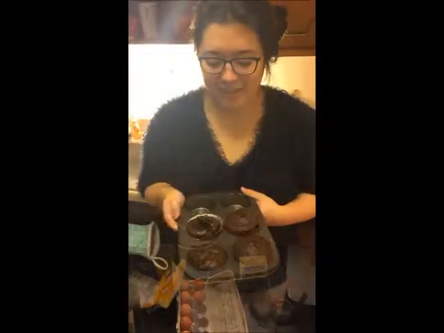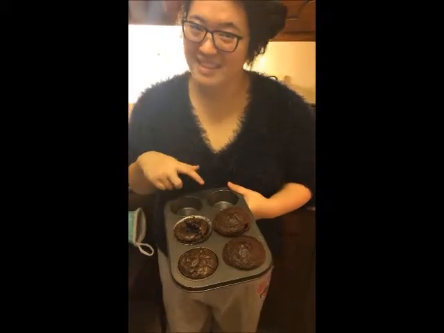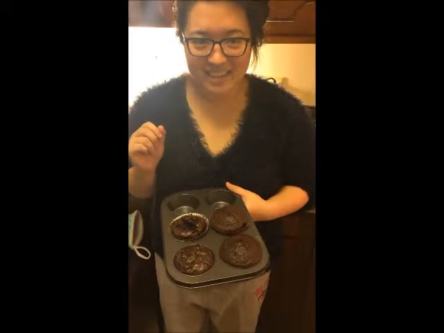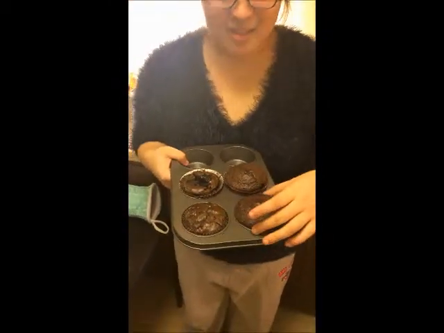Hi, so now you can see the chocolate cake and the brownies are done. I apologize for the 2 missing pieces because the guys filming it ate them, so we have 4 right now. But as you can see, it's quite different.